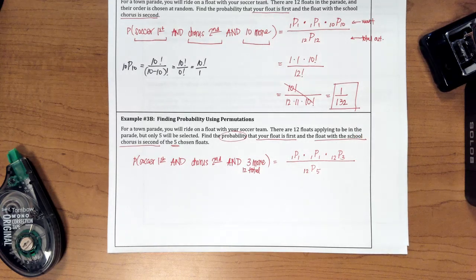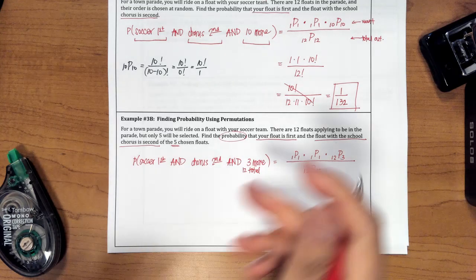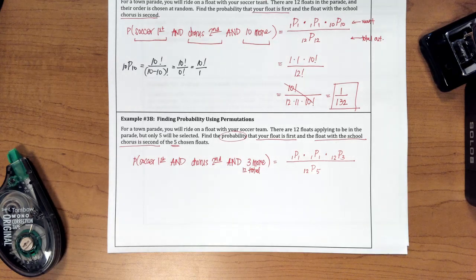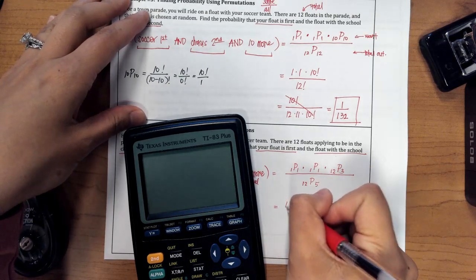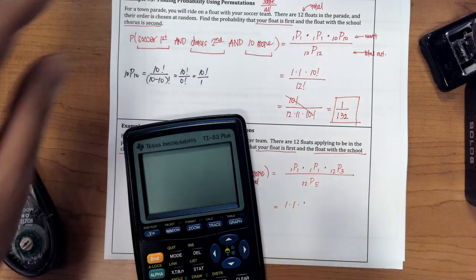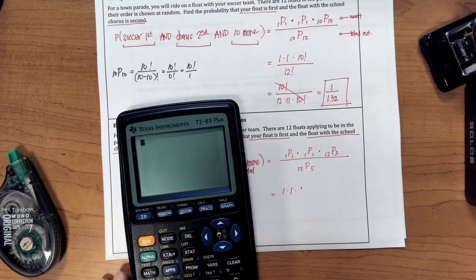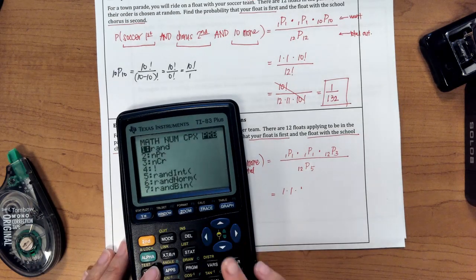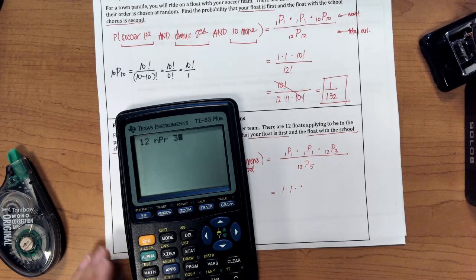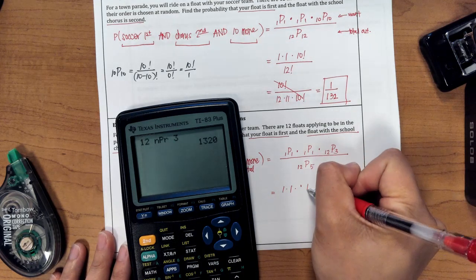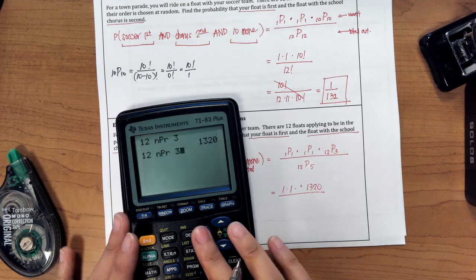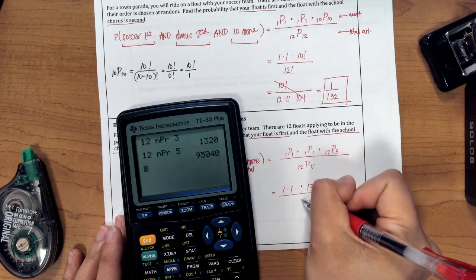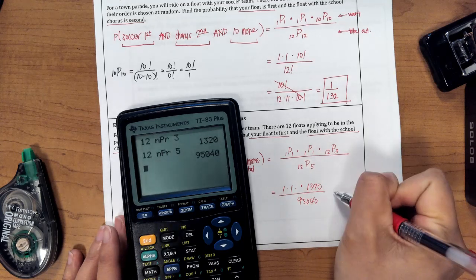Okay. And so once you have this, then we can keep going with our calculator. I know that these are 1. And then, 12 choose 3. I'm going to go 12, math, probability, PR 3 is 1320 over 12 choose 5 is 95040.